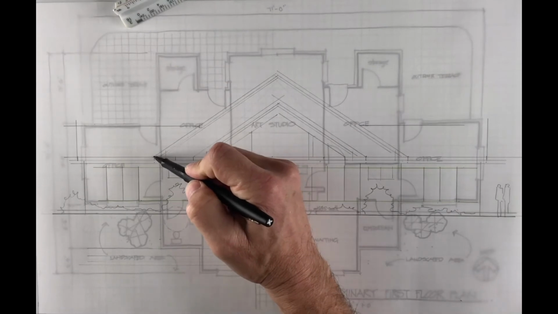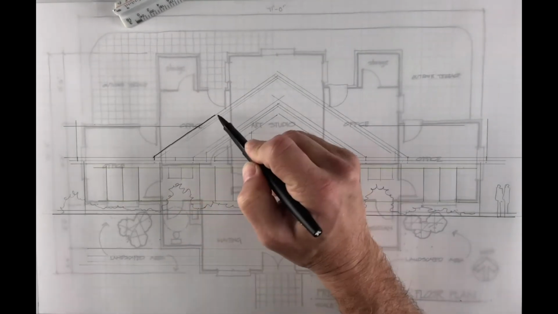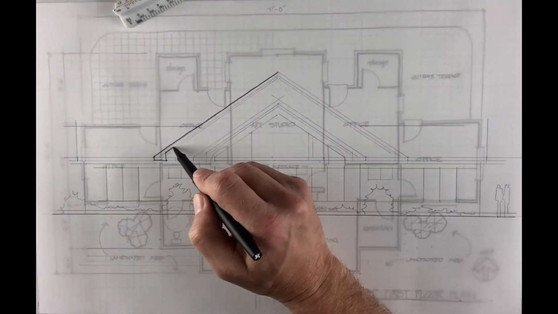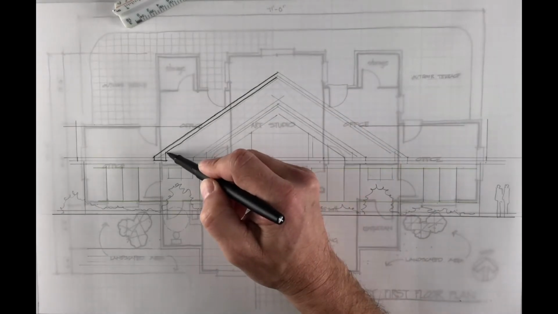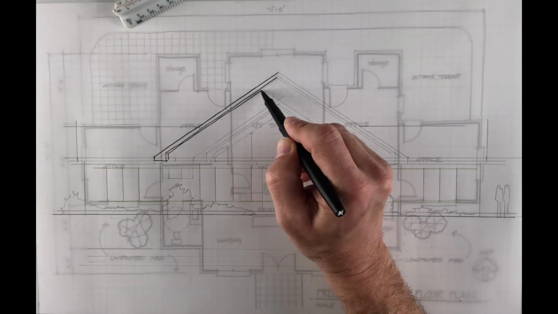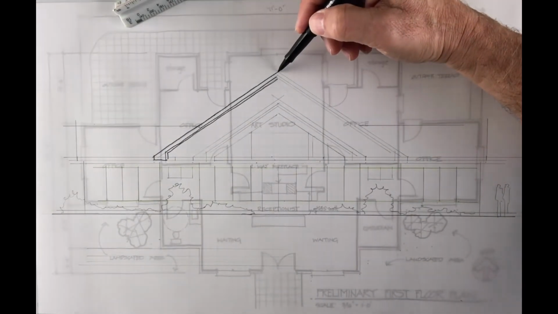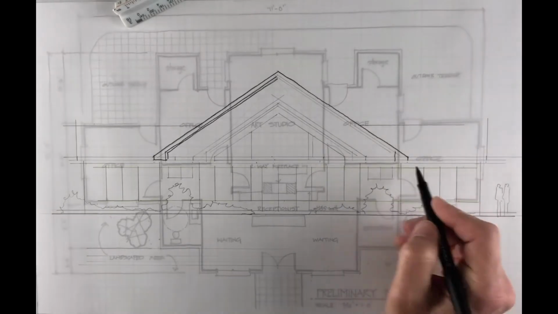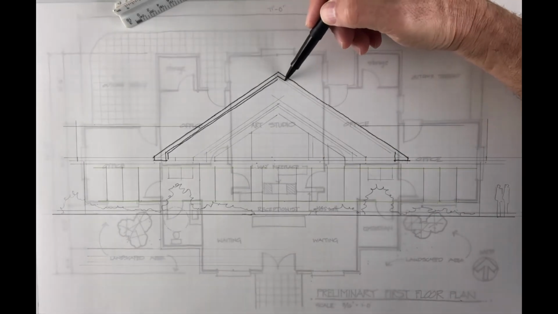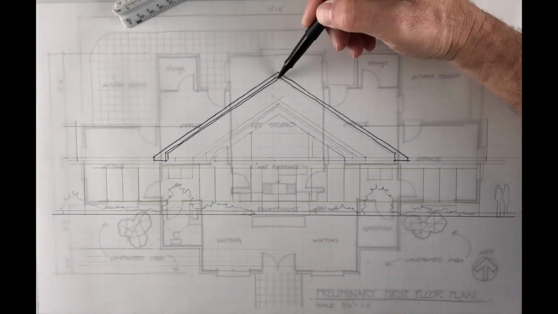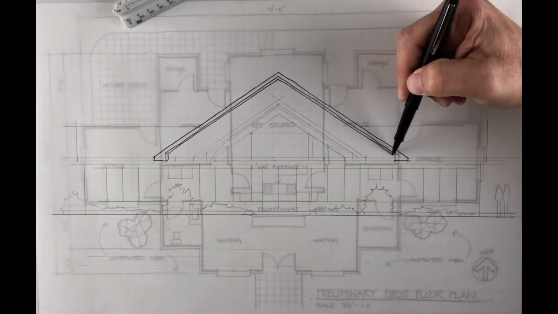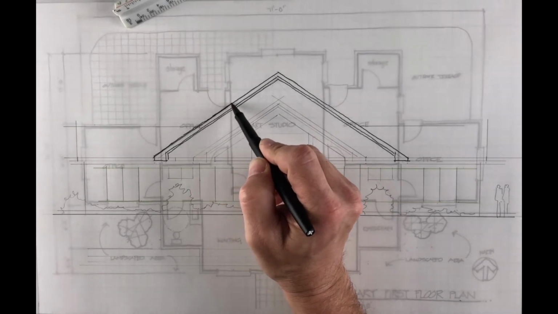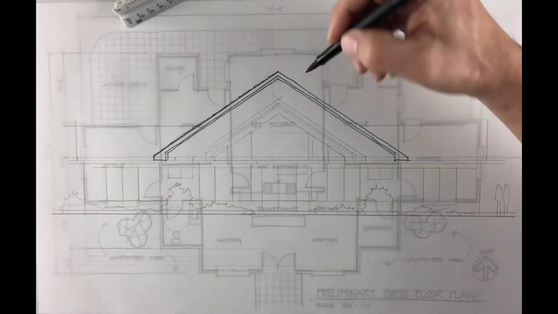So I'll come here and I'll start with my main roof. And so again, I'm just going over my pencil line that I already established and just drawing. You can see this is very rudimentary. This is a preliminary drawing. You want it to be a little artistic. And I like to show my shingles here like this. Very loose, very conceptual, a little bit abstract.